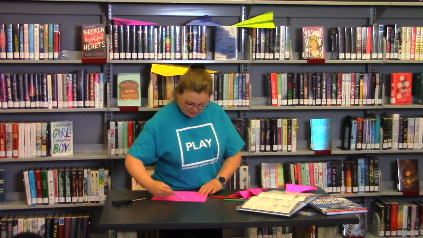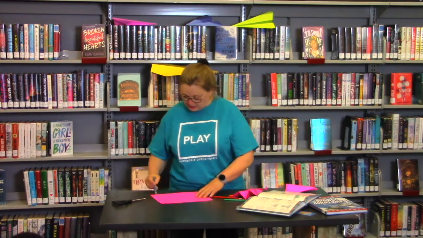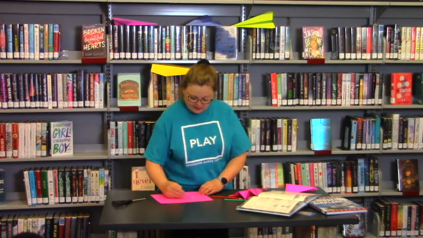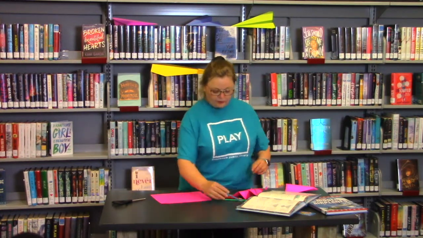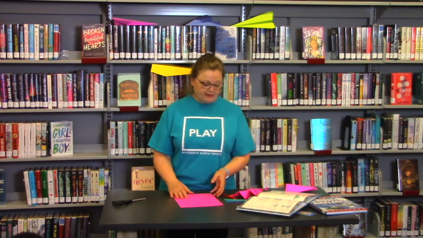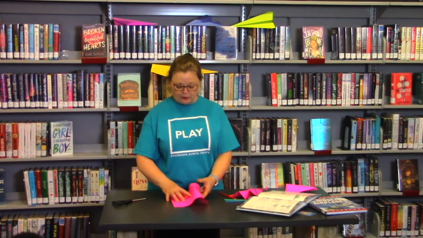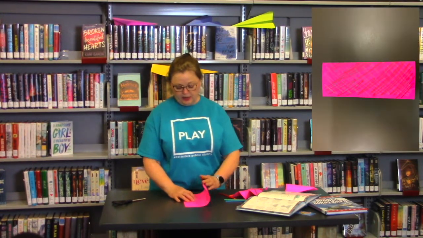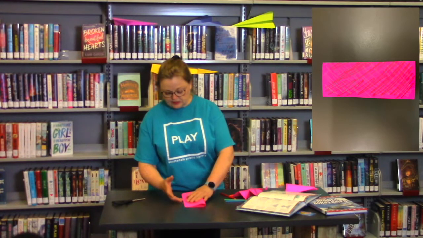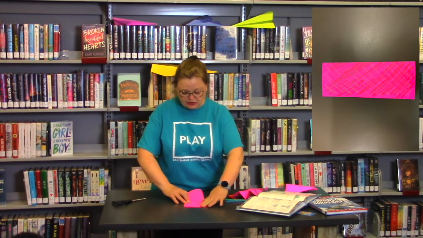If I don't have regular origami paper, you can make it yourself and scribble on one side. Okay, so we're going to start with the plain side up. And we're going to do a valley fold, which means we're going to bring one side to the other on top. Match the two edges.